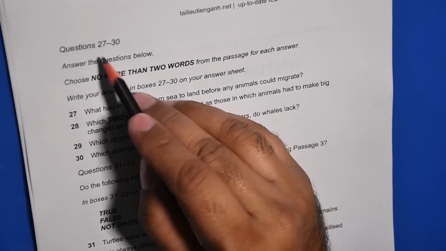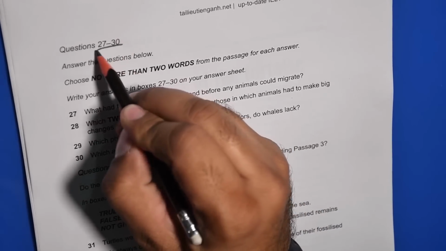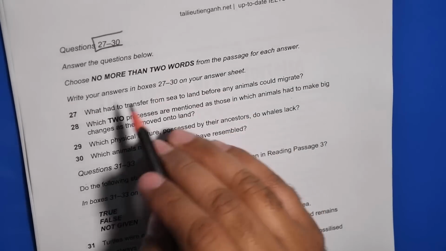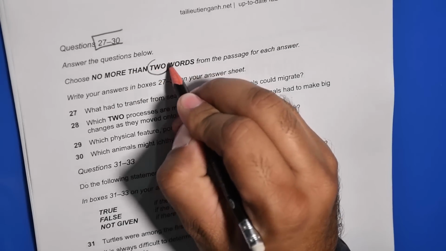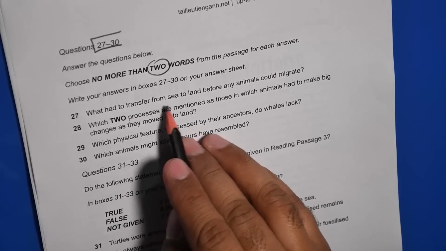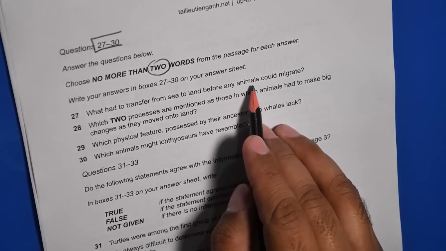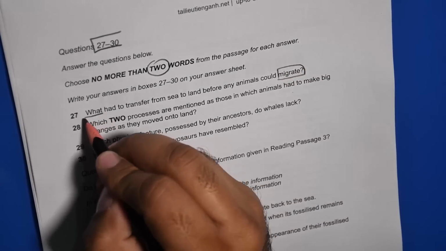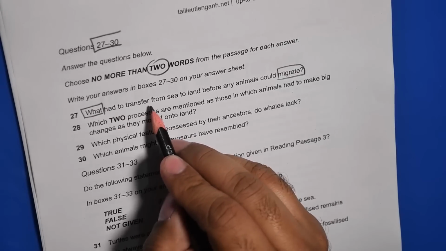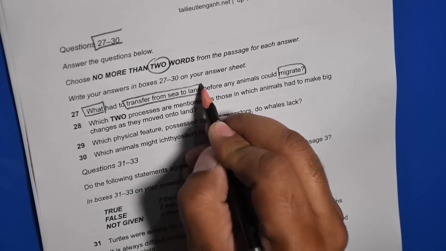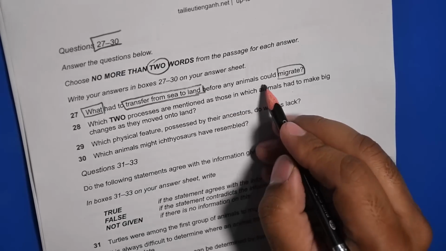Let's take a start. Okay guys, now we move on to section 3, questions 27 to 40 actually, but this is 27 to 30. So it's section 3, answer the questions below, no more than 2 words. Okay, now what had to transfer from sea to land before any animals could migrate? What means it's a thing. What had to transfer from sea to land? There was something that it had to transfer from sea to land before any animals could migrate.